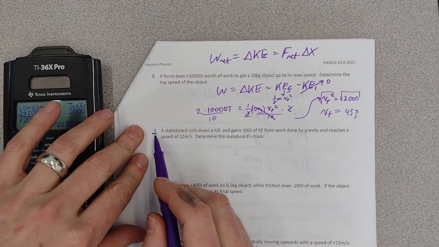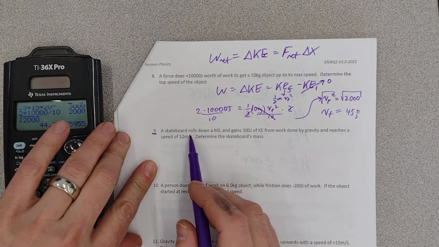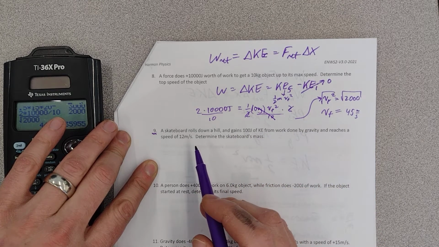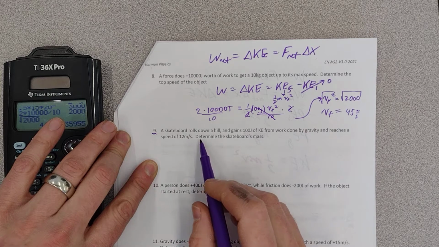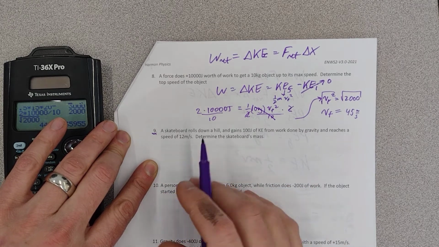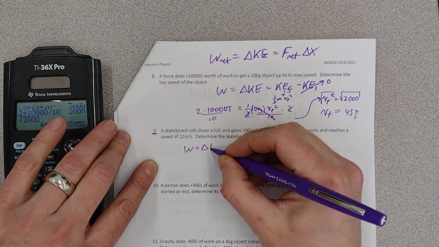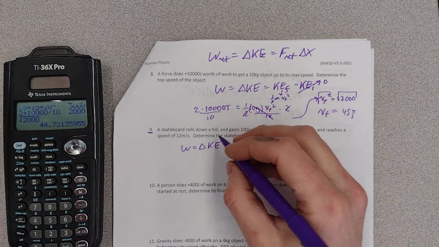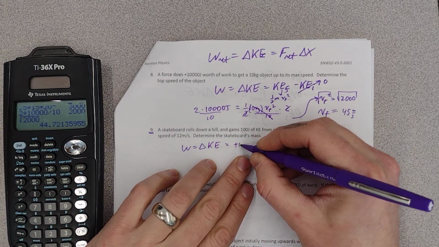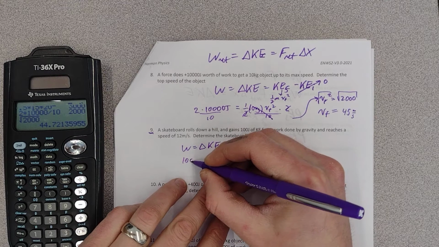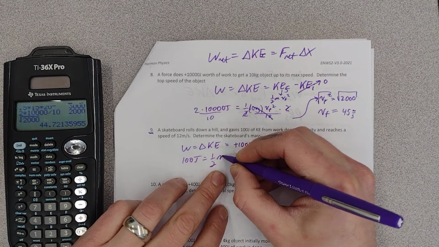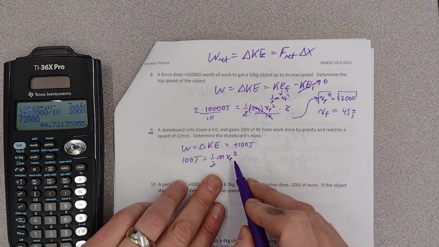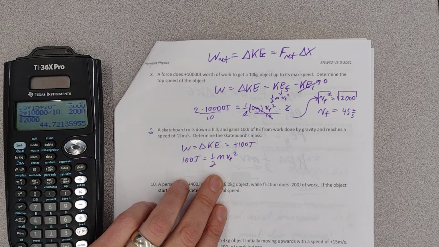I want you to try to do that one, but I will talk a little bit about it. It rolls down a hill and gains 100 joules of KE from work done by gravity. It reaches a speed of 12 meters per second. Determine the skateboard's mass. All right, so in this case, work equals change in kinetic energy. So that's going to be equal to, it's gaining 100 joules. So 100 joules equals 1/2 mv final squared.